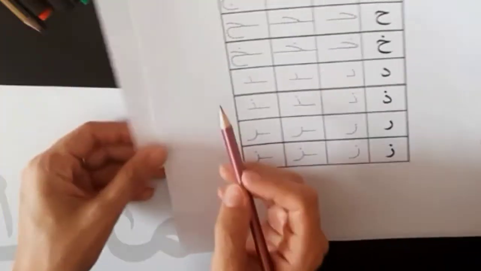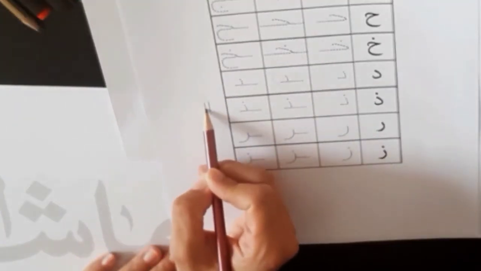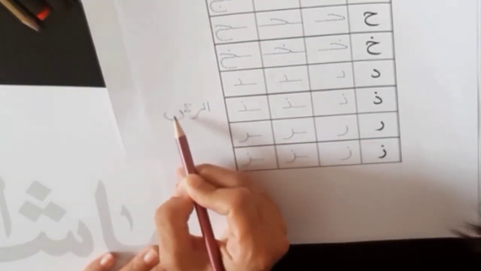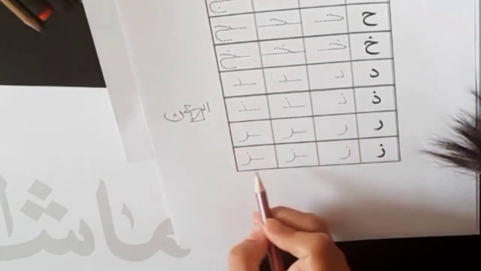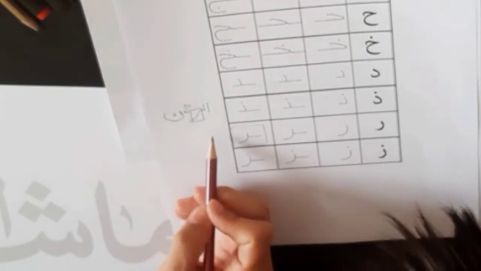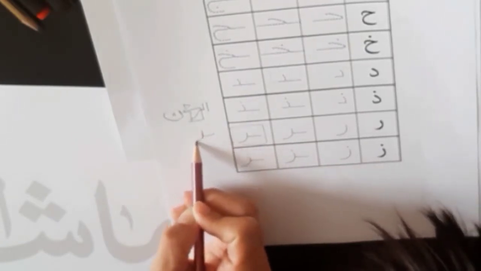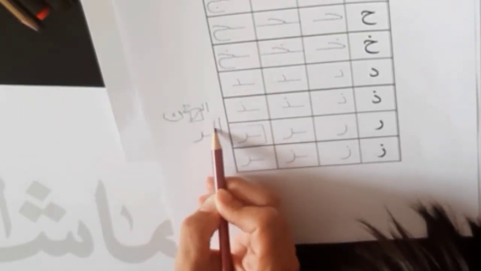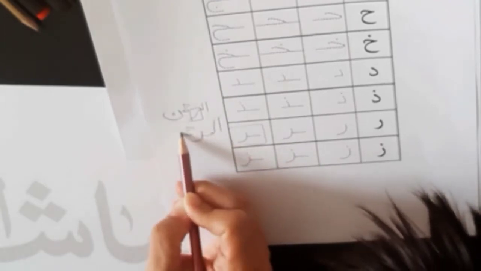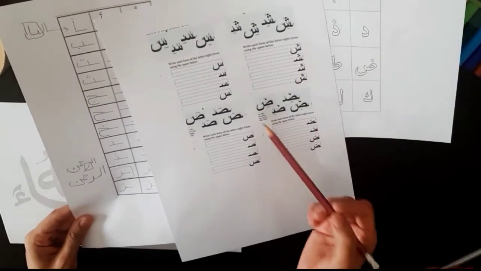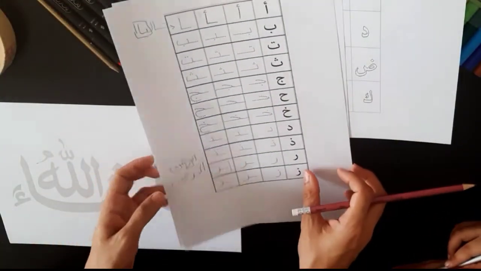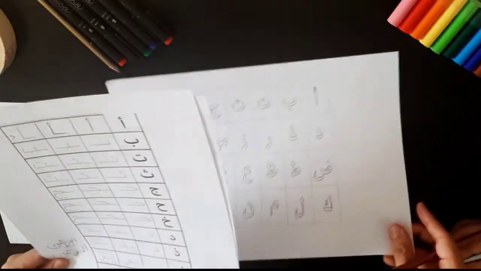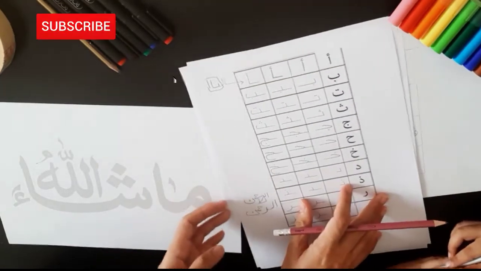For example, Ar-Rahmanu. Ar-Rahmanu starts with Alif, Lam and Ra. This explains how the finishing letter Ra is connected to Lam. This is how it is done. This worksheet basically explains how to connect these letters. Similarly with Seen, Sheen and all other letters. With practice, you will understand how each letter is connected with another letter and how the words are formed.